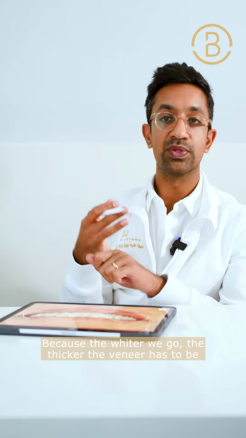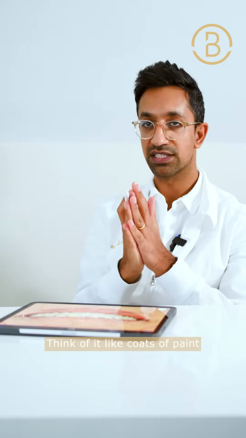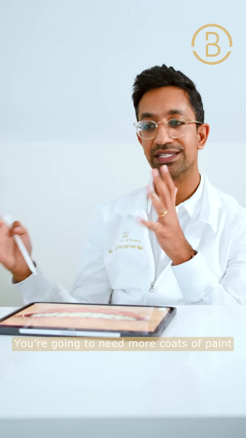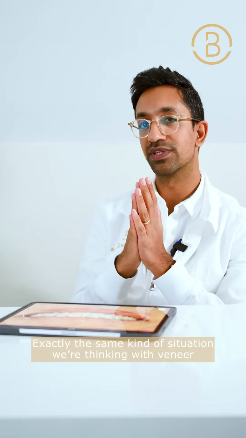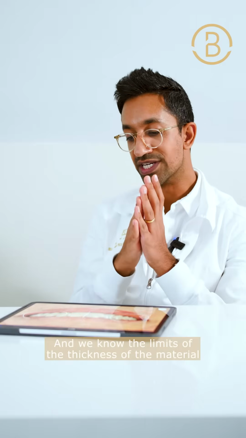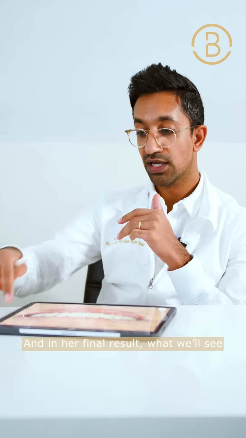the whiter we go, the thicker the veneer has to be. Think of it like coats of paint. You have a wall that's dark and you want the end result to be white, you're going to need more coats of paint. Exactly the same kind of situation we're thinking of with a veneer. So if we choose a good color here and we know the limits of the thickness of the material, we can do this without preparation.